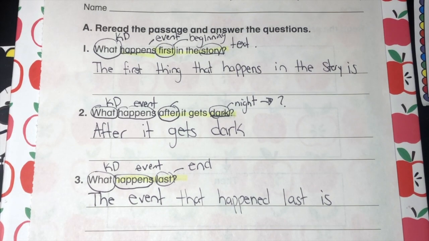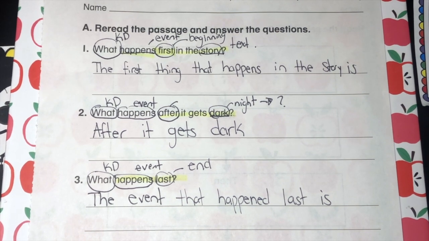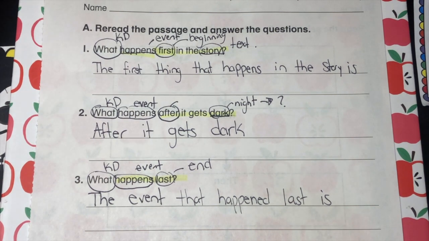Awesome. Let's review. The first thing that happens in the story is Carla and her sister Rosa were excited. It was their first camping trip. After it gets dark, they return to the campsite. The event that happened last is they saw a shooting star. Carla and Rosa quickly made wishes.